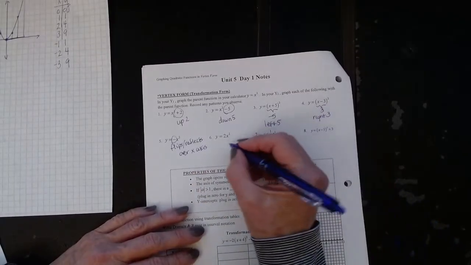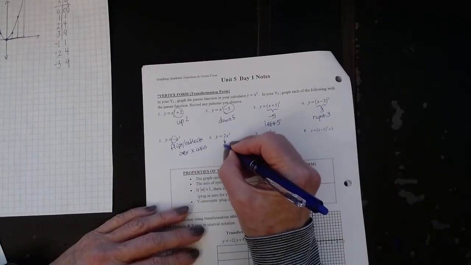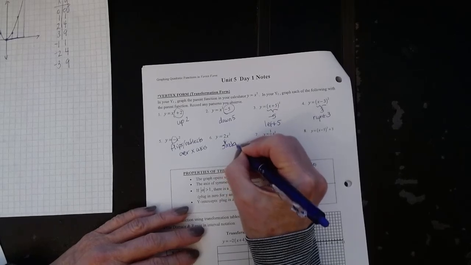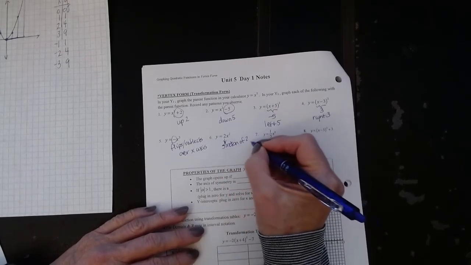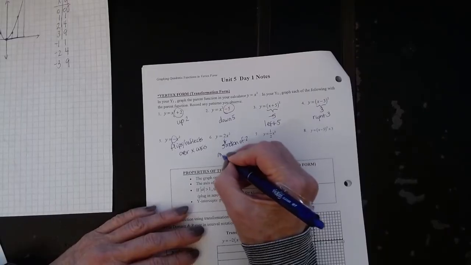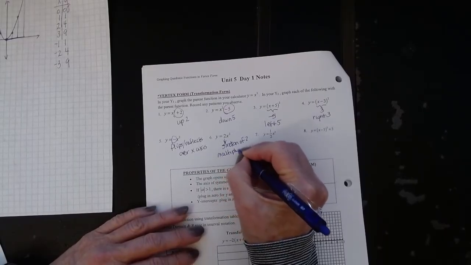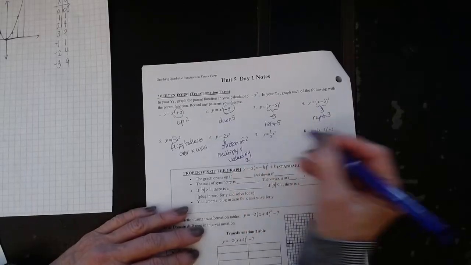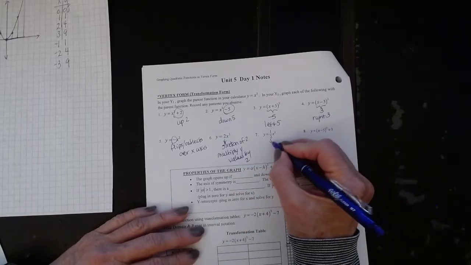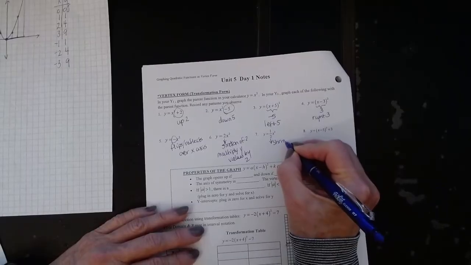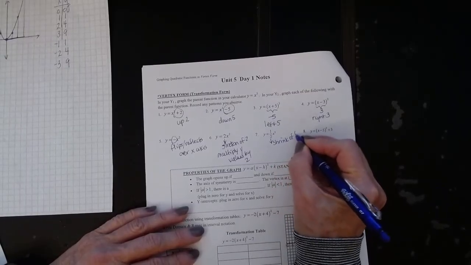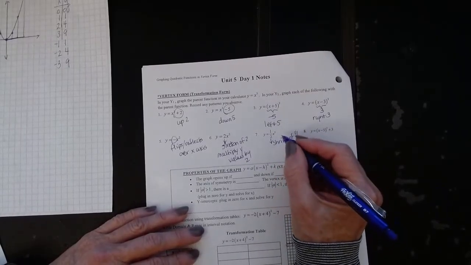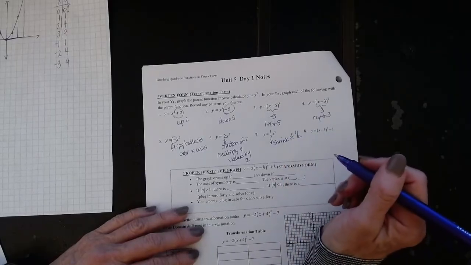y equals 2x squared gives me a stretch of 2. Remember, I'm going to multiply the y values by 2. Here I have a shrink of a half, so I would multiply the y values by a half.